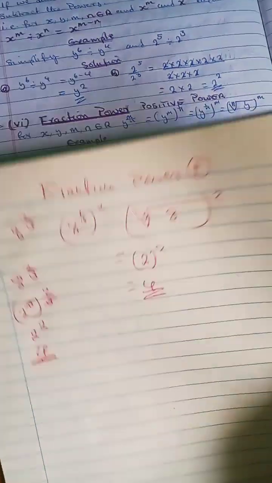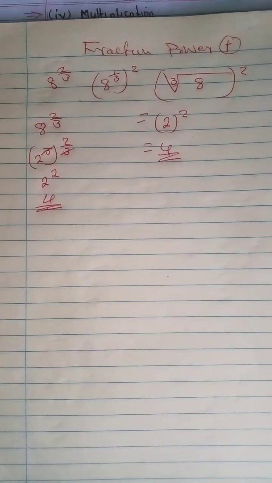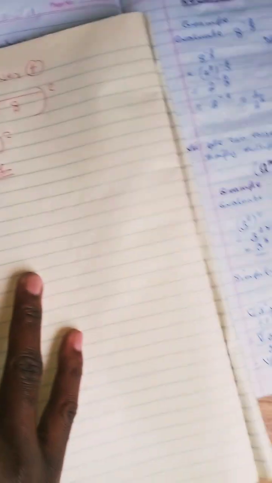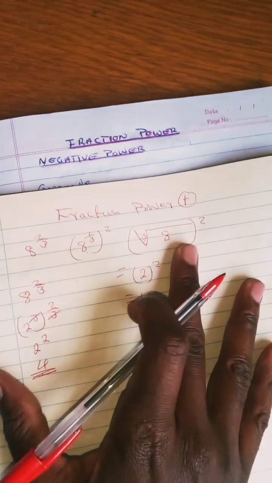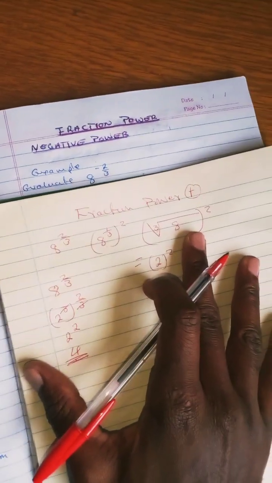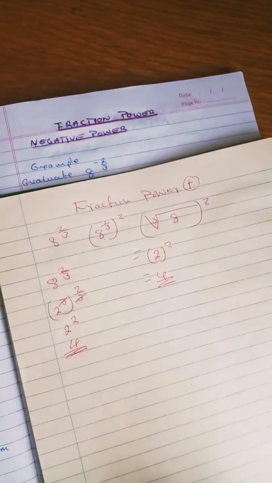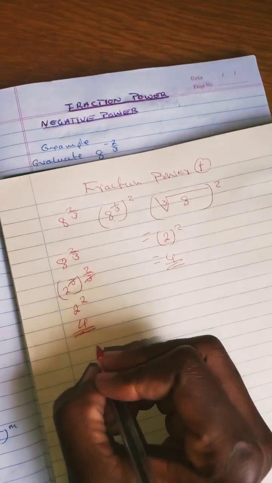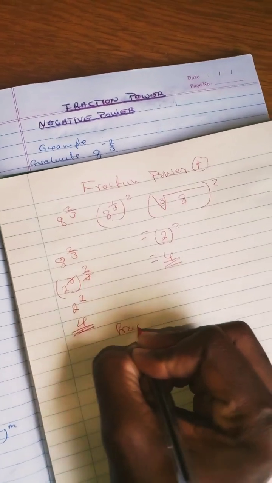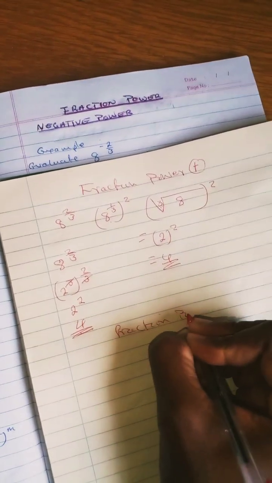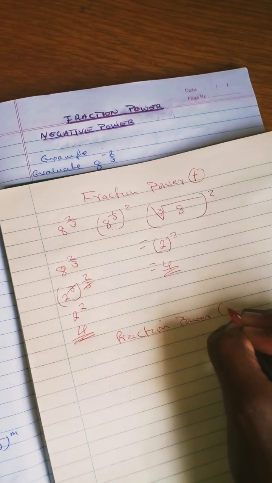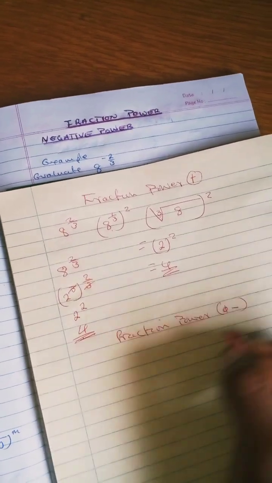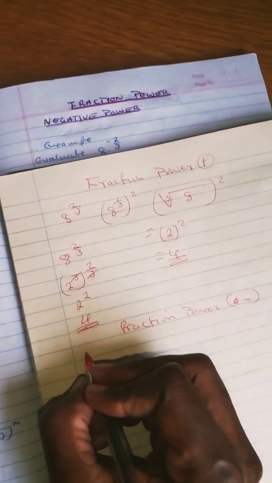Hope that was helpful. Now let us look at the last but not the least law of indices, which is of course important, and this is the fraction power of negative powers. So we looked at the positive power. Now let us look at the fraction power, which is the same law but negative. Our main interest is negative now. So how do we do this kind of equation?